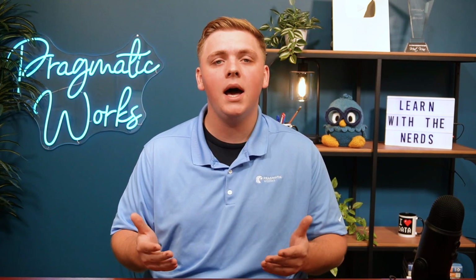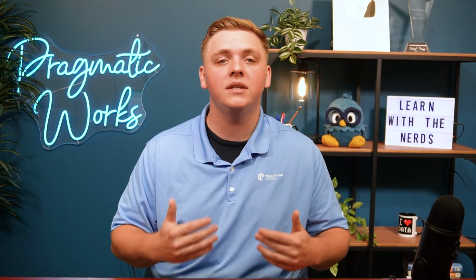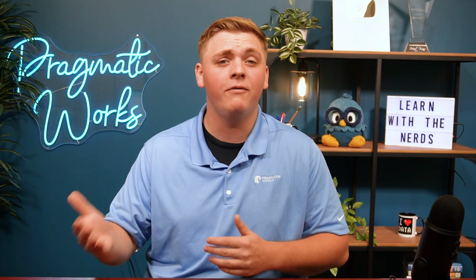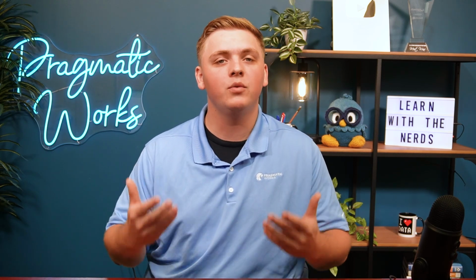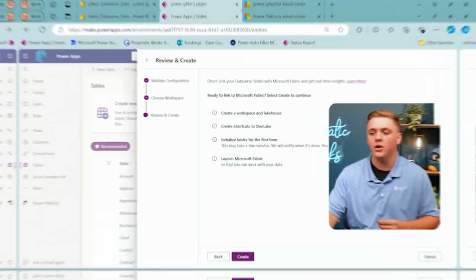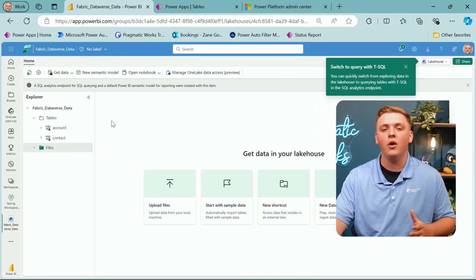This takes a long time because every single table has to be converted to that Delta Parquet format in order for you to work with that data inside of Fabric. So instead, we're going to work some magic. We'll jump back over to Fabric where I've already created a different link, and we'll see what we have to work with. So let's go ahead, go back over.